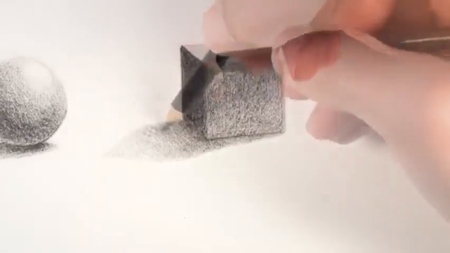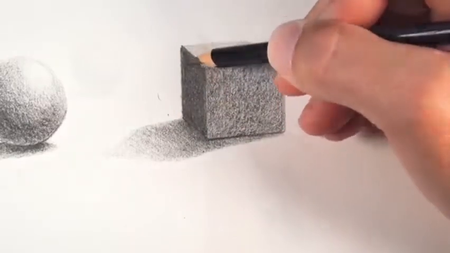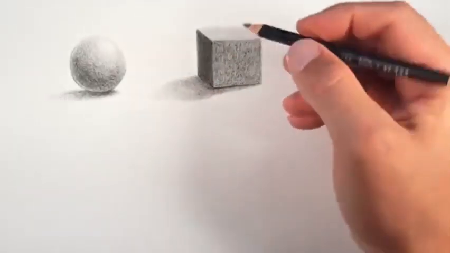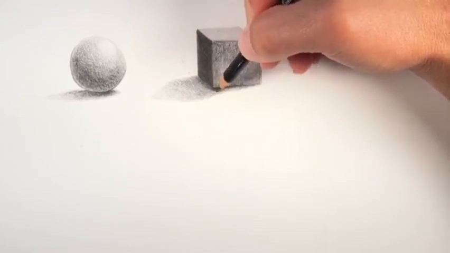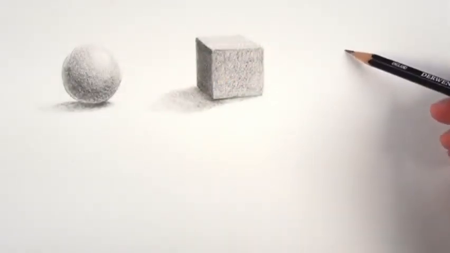Now we'll drop a bit of cast shadow right behind it, and we'll go back and darken up some of the values a bit further, pushing the range of value in this cube. We'll slightly darken the edges right at the bottom, and now we've transformed a square into a cube. Next, let's transform a triangle into a pyramid.